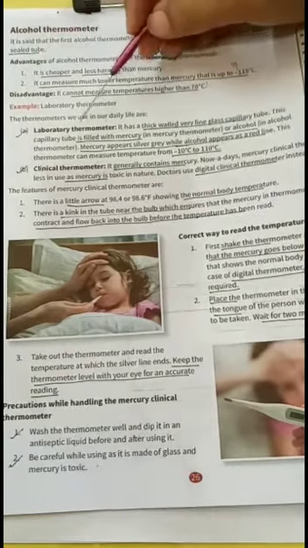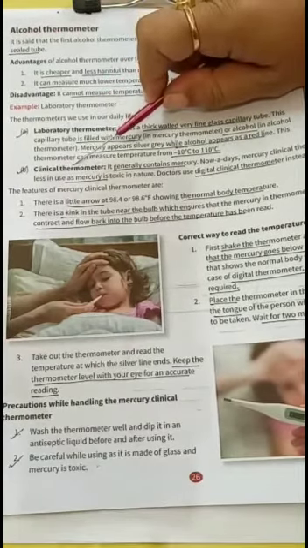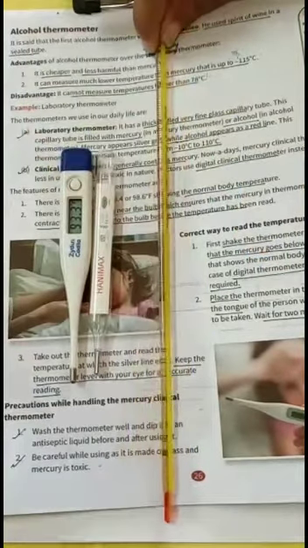So basically the thermometers can be divided into two subcategories: laboratory thermometers and clinical thermometers. What is the difference between the two? You can see it like this. These two are the clinical thermometers which we use in our homes and this is the laboratory thermometer.